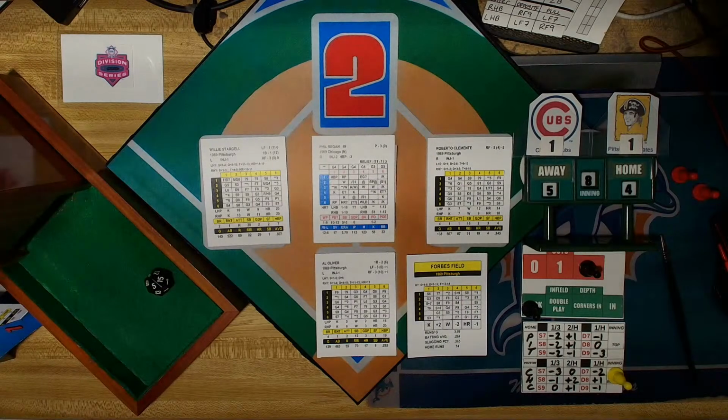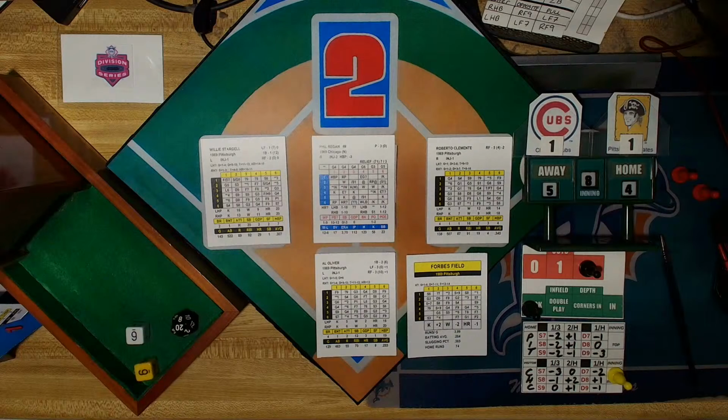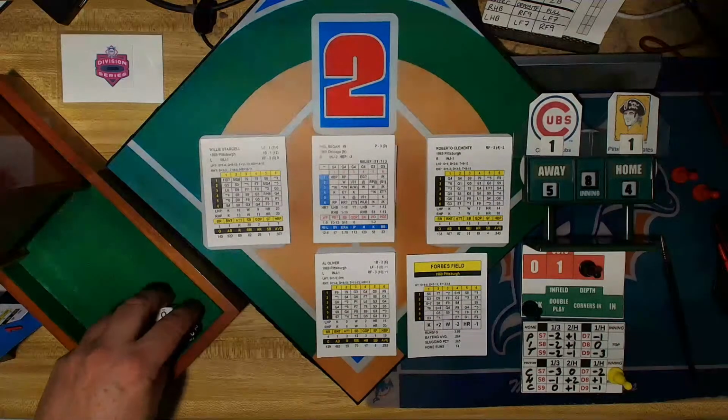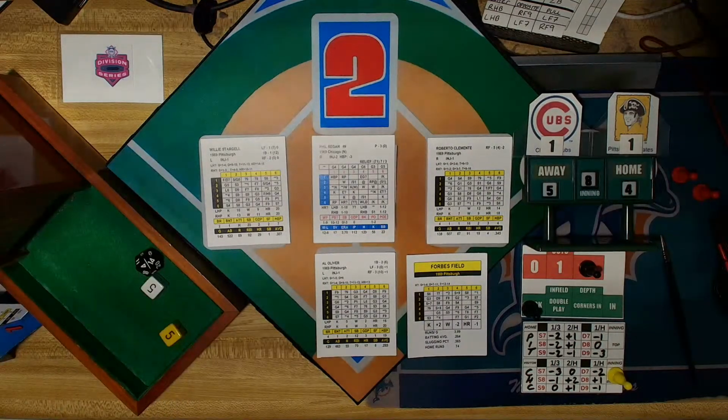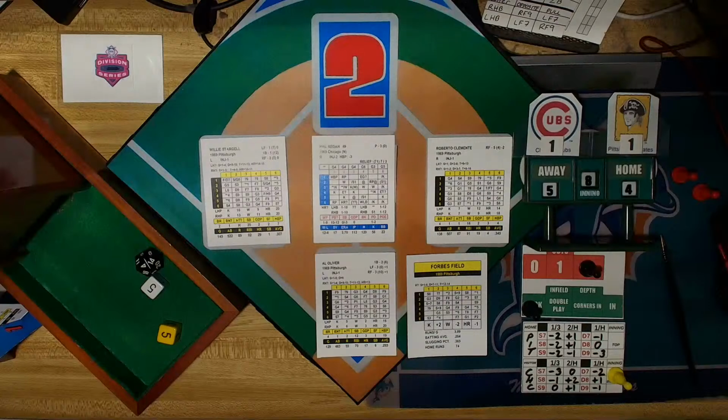Strategy roll. Nothing on the 5. Nobody moves. Regan looking at Oliver. The fans here at Forbes are loud. Regan will pitch. Regan, 6-6 against the lefty. It's a blank. Oliver, 5-5, and he grounds it to first. That'll get picked up by Banks. He'll take it to the bag himself. Side retired.